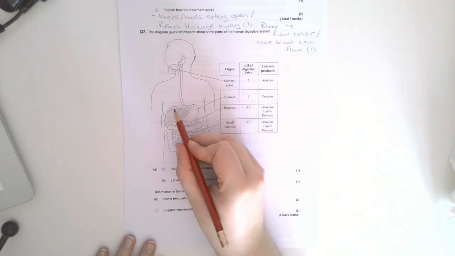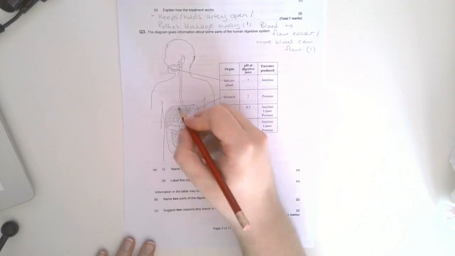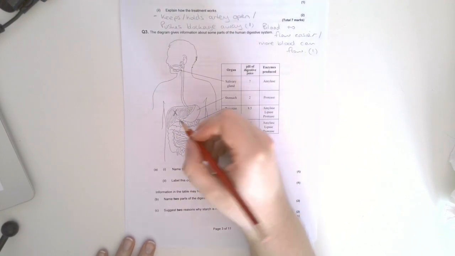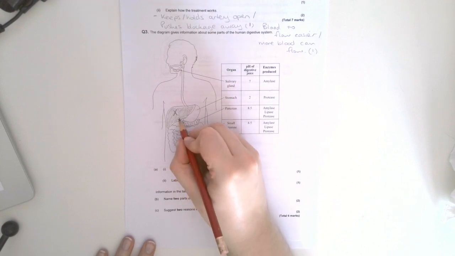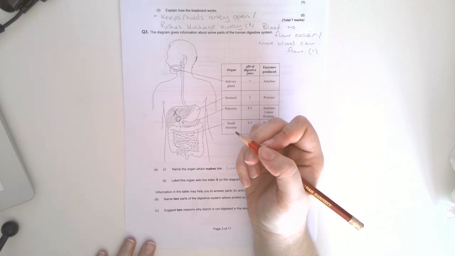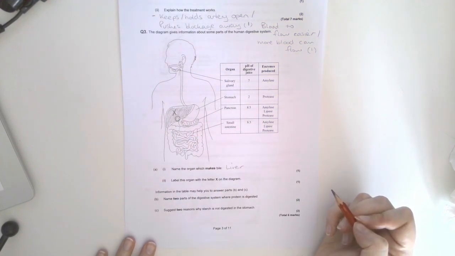Like that. So that's the liver. The advice in the mark scheme says that it's got to be very, very clear that it's on that part and it's not overlapping on this little organ here, which is the gallbladder. So it must be clearly just on the liver, not overlapping any other organs.